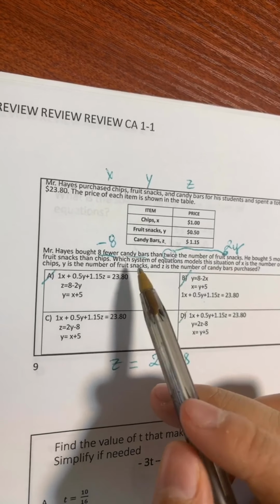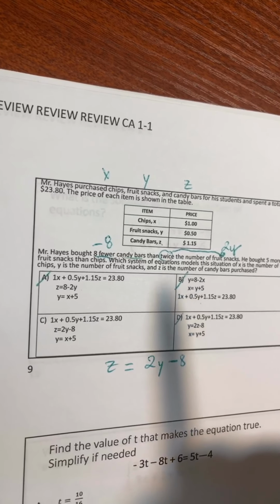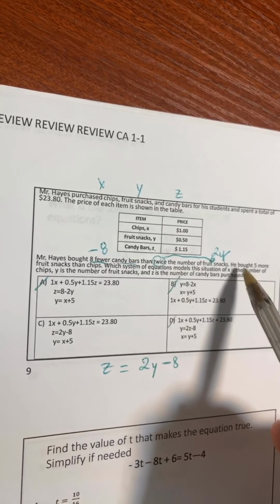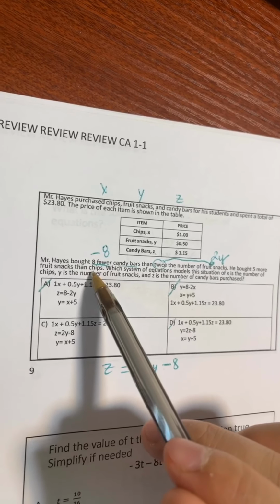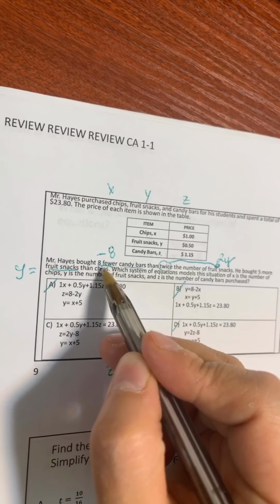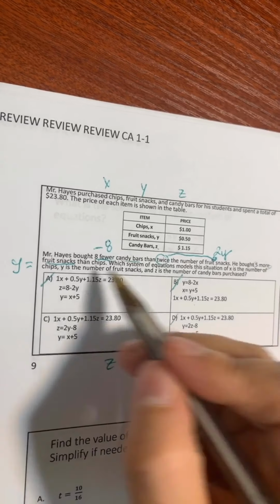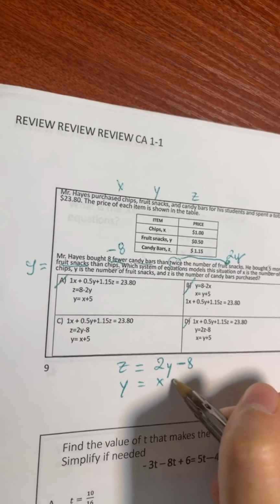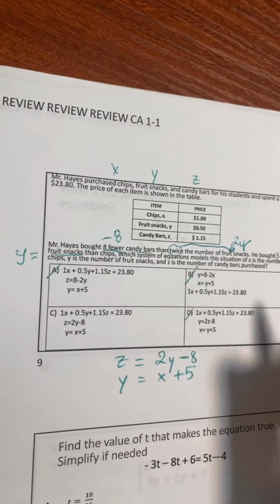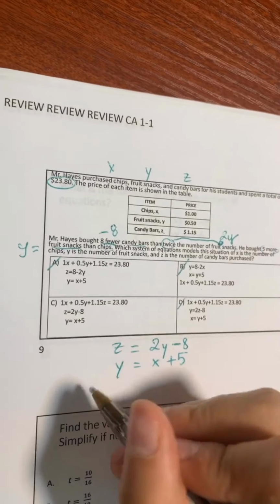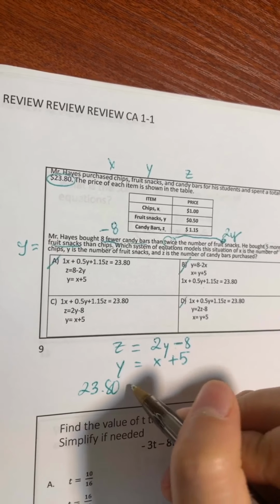And then we have right here, he bought 5 more fruit snack than chips. So the fruit snack come first, that's Y equals. And then he bought 5 more of that than chips. Chips is X. So we have Y equals X plus 5. Okay, and then lastly, we have a total price right here is $23.80.